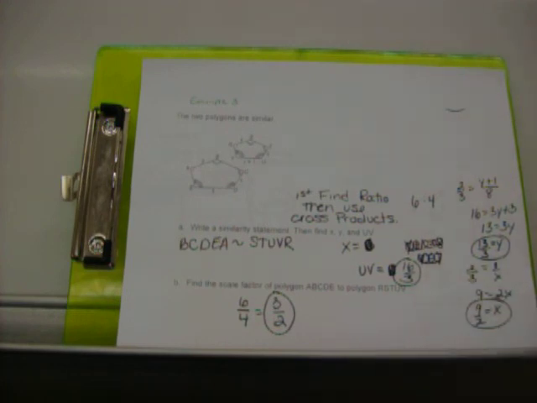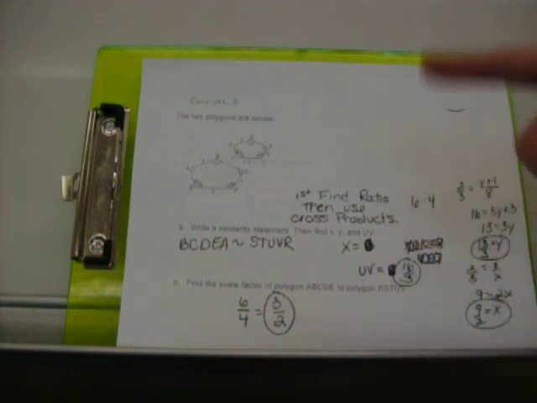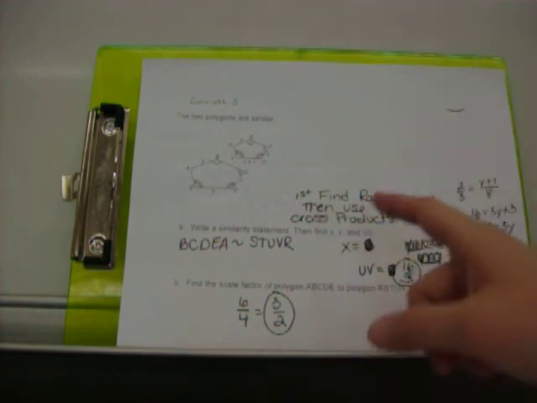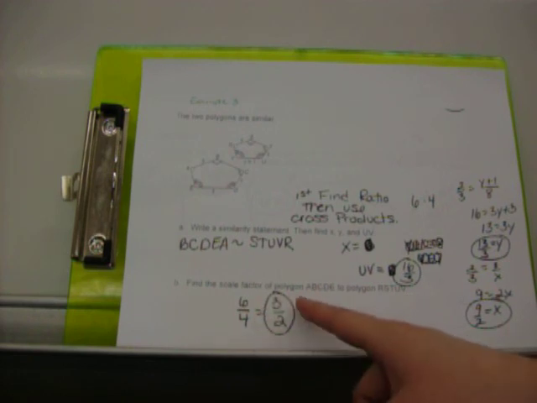They ask in part B, find the scale factor of the polygon. Well, we did that earlier when we were setting up our proportions. We had 6 to 4, larger to smaller, smaller to larger, either way. In this case they want us to do large to small, so we're going to say 6 over 4 equals 3 over 2.